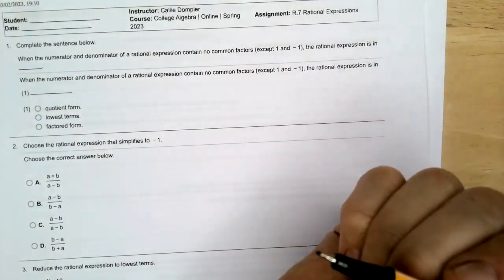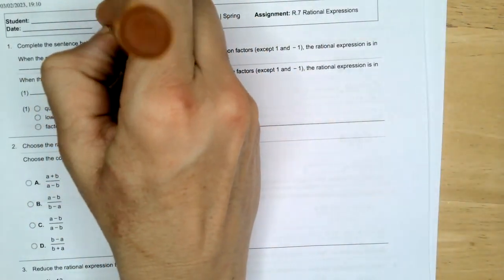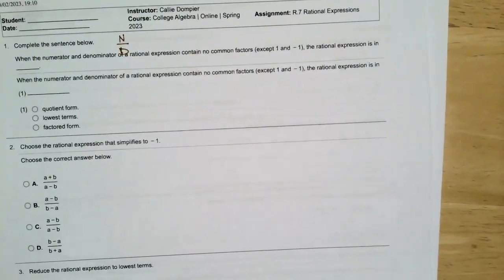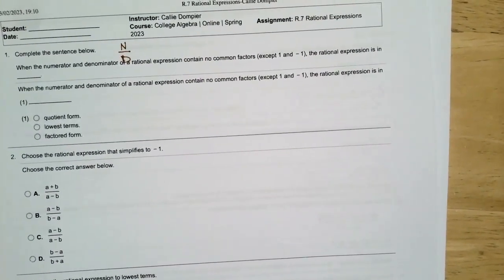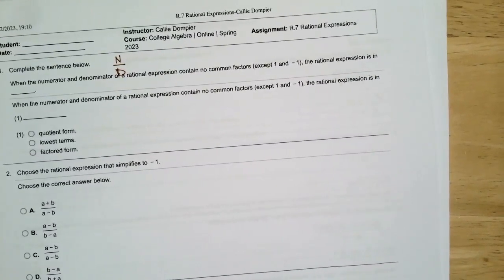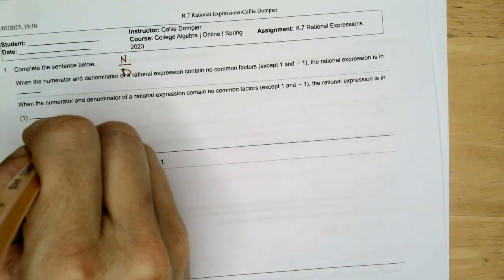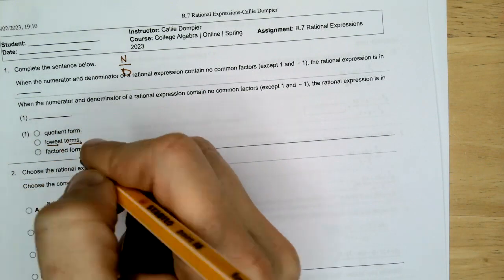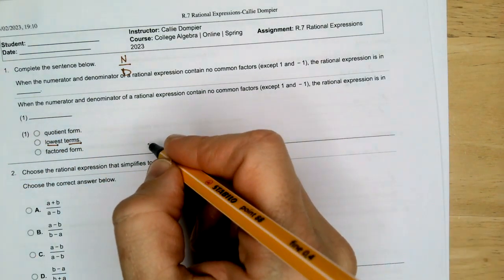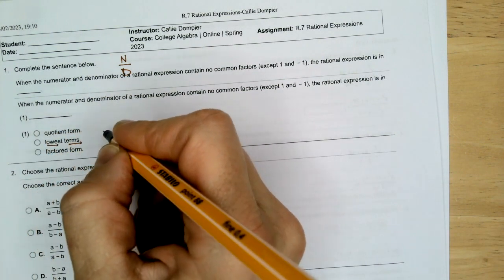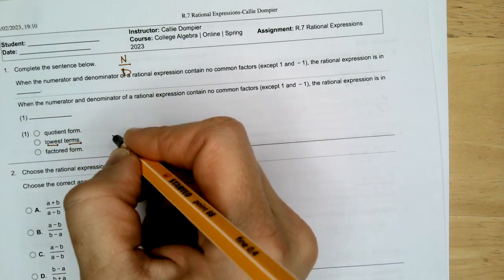So the first question says, when the numerator and denominator of a rational expression contains no common factors, the rational expression is in lowest terms. When you hear rational expression, just think fraction. And I know it's confusing because the next lesson is on radical expressions. Those are similar words, but we're just talking about a fraction. Factored form just means you've taken, for example, a trinomial and changed it to a binomial. Lowest terms means you can't cancel anything that is common to the top and the bottom.